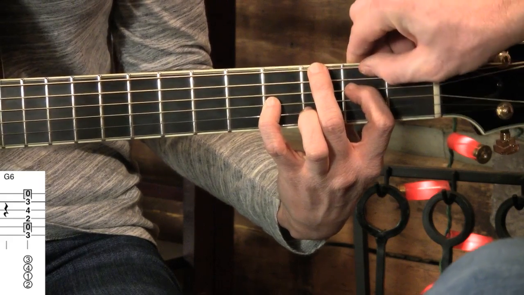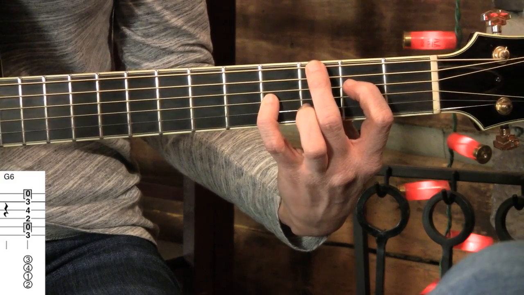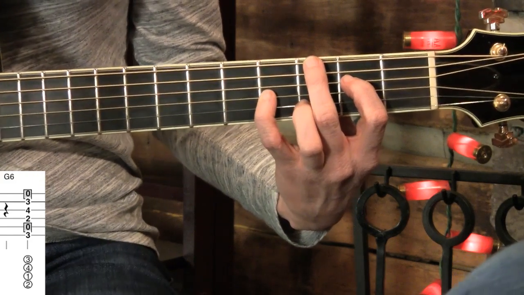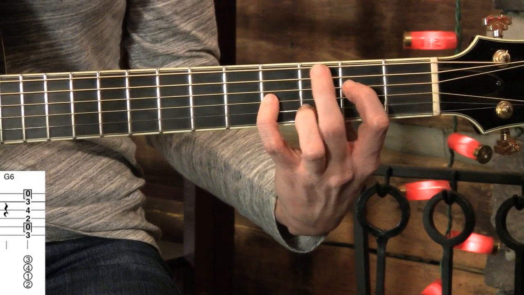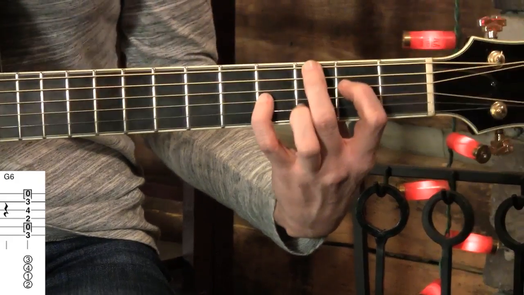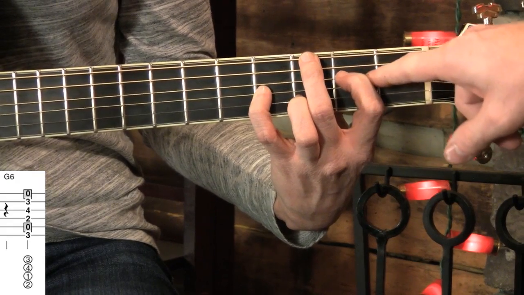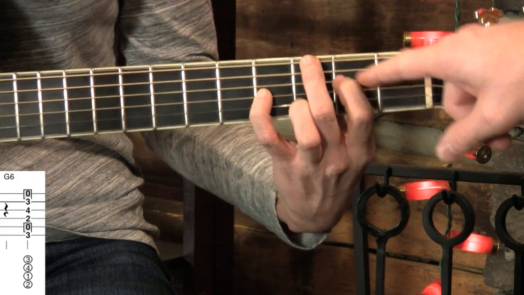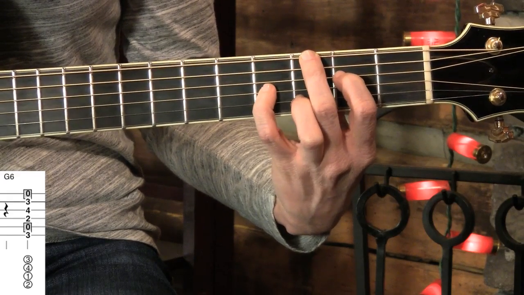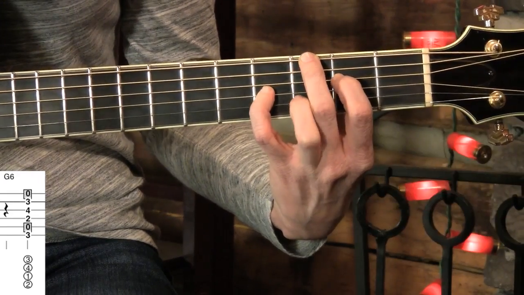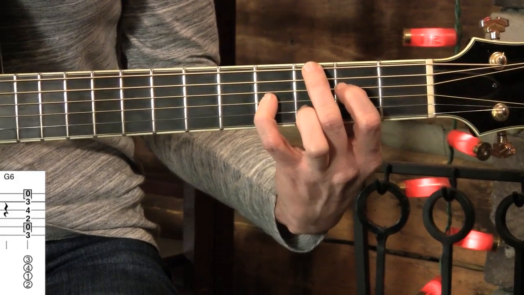Then what's happening with this A string? This is another closed chord, so we're not wanting to let any open strings ring through. What are you doing there? Muting it. With this bottom part of your middle finger. Then you've got your index finger on the 2nd fret of the D string. Your pinky's reaching up and grabbing the 4th fret of the G string. And then your ring finger's doing the 3rd fret of the B string.